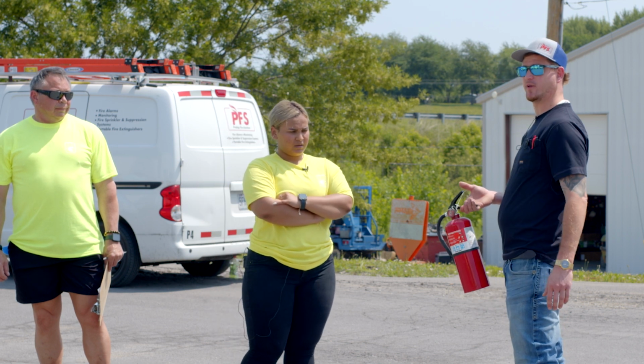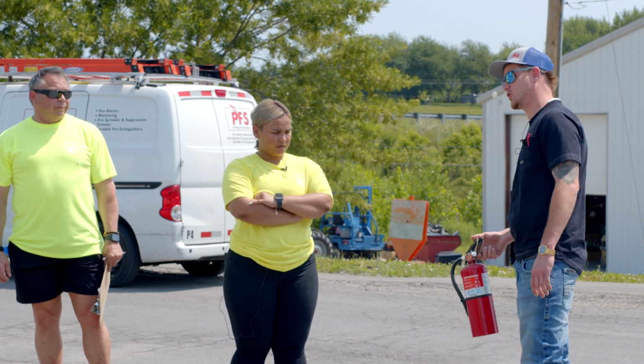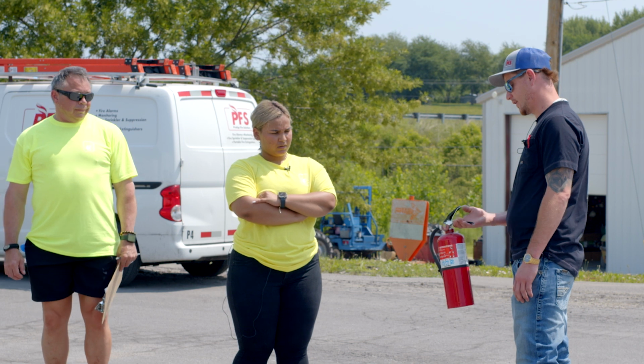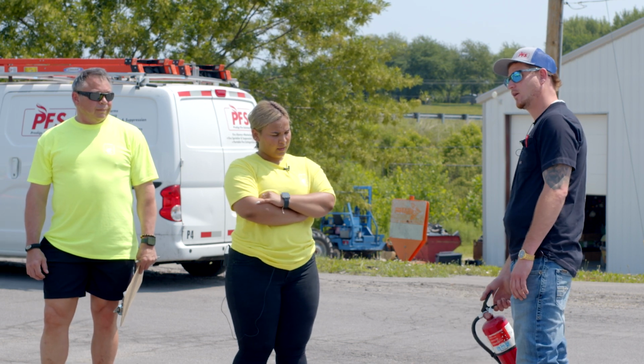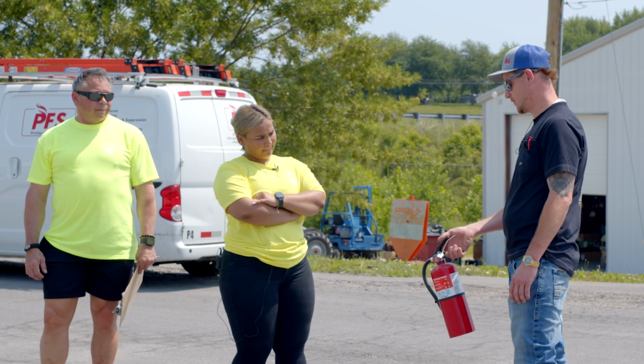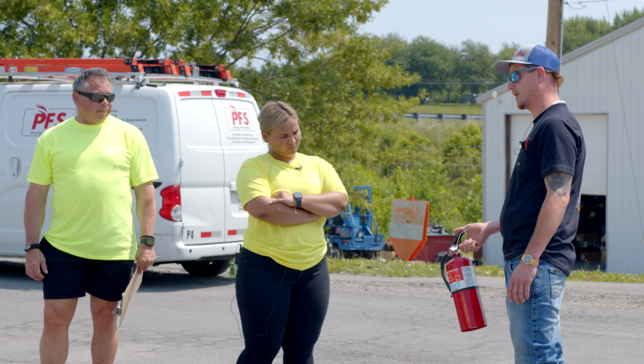And so basically, don't be scared to pick an extinguisher up and think you're going to shoot it off right away, because if you grab it by the handle and the pin's in, you can still push down on the top handle, it's not going to activate.